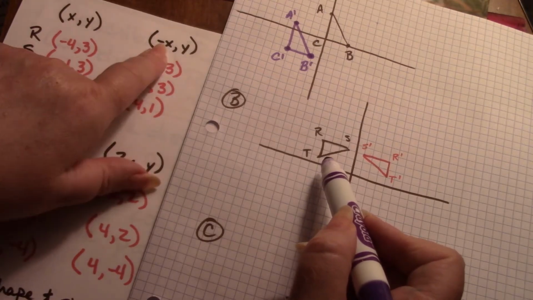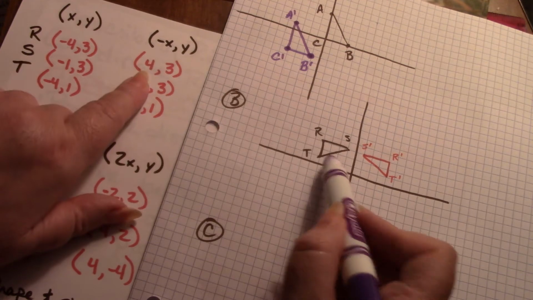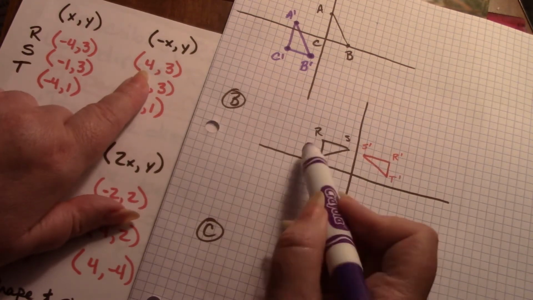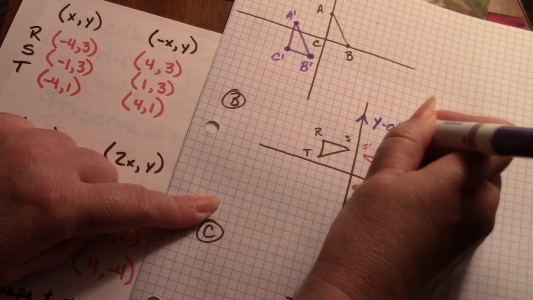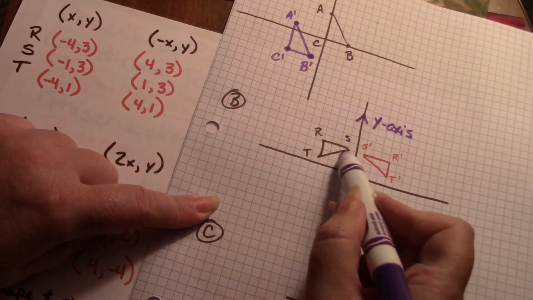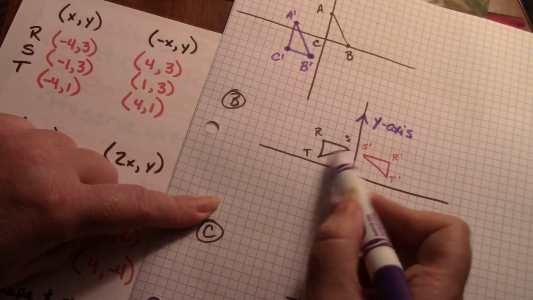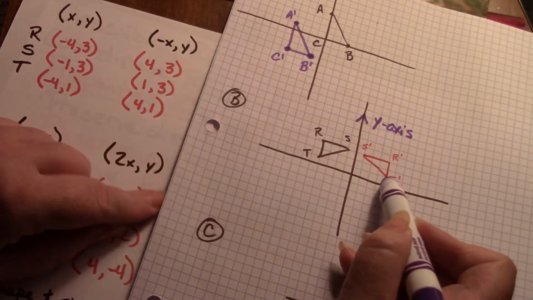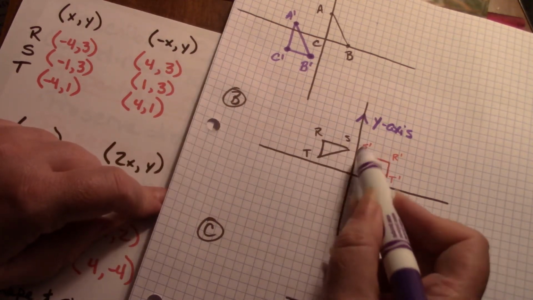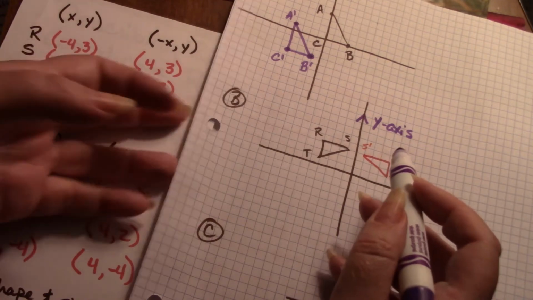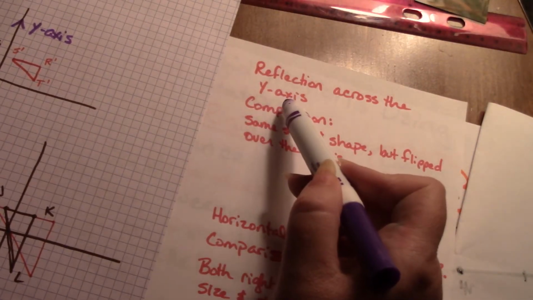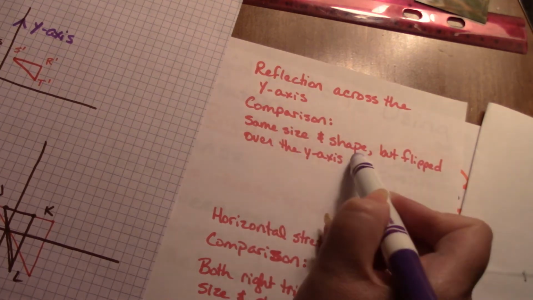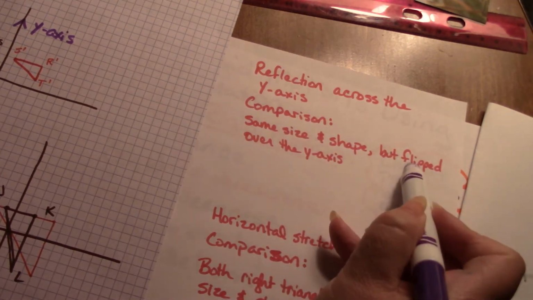With B, because we made x negative, we've actually flipped this the other way, and we flipped it over the y-axis. So R, S, and T prime are exact opposites across that y-axis, almost like a mirror. So it's the reflection across the y-axis, and it's the same size and shape, but it's flipped.